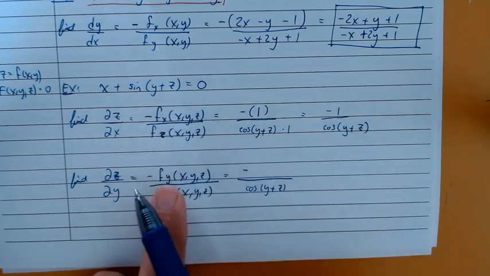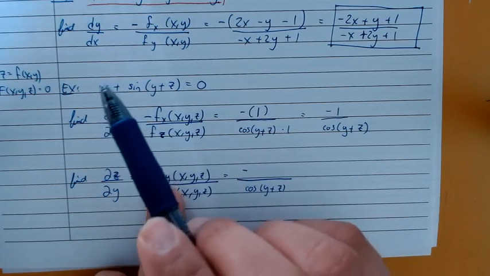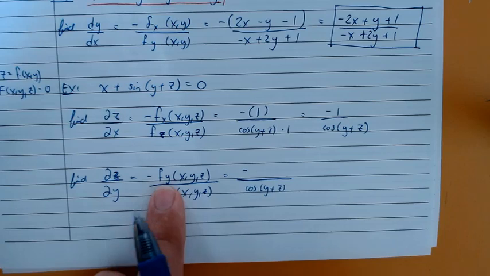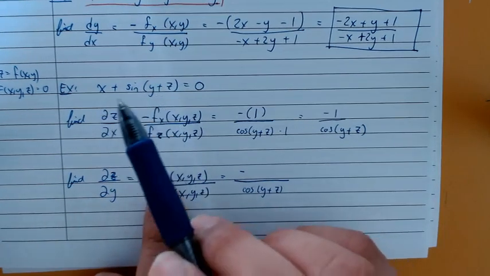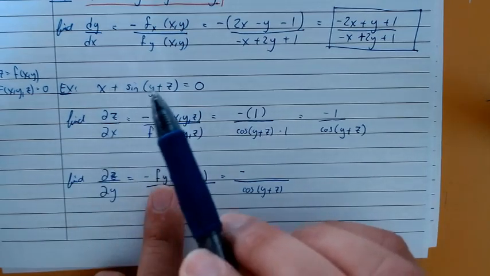The derivative with respect to y of x is 0. That's a constant with respect to y. We can write 0 plus this, but writing 0 plus doesn't change anything, so we'll just worry about this part.